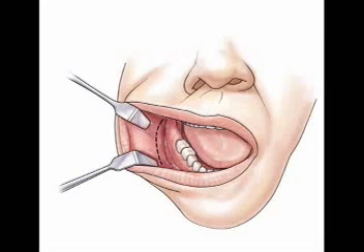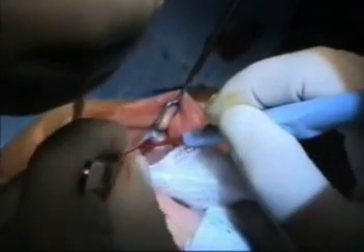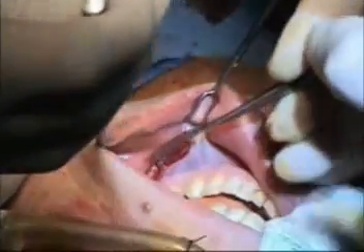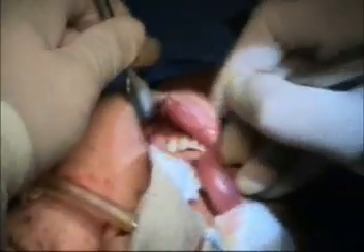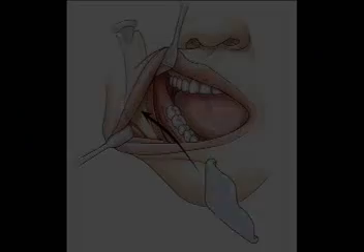The surgery is performed through an intraoral incision high on the labial side of the sulcus. This placement allows a watertight closure and prevents pooling of saliva in the postoperative period and subsequent contamination of the implant.